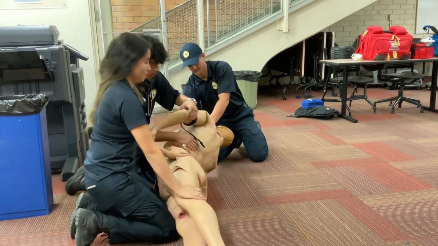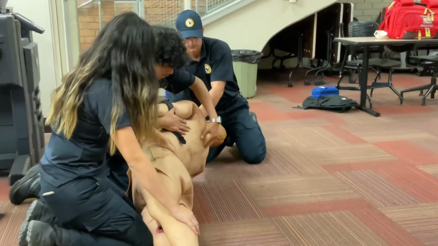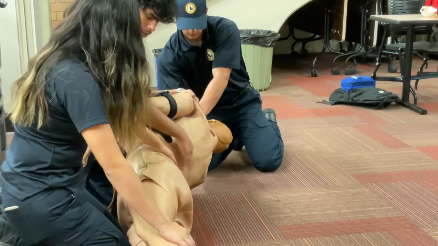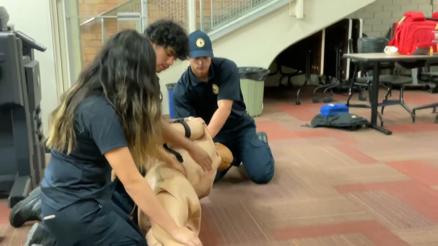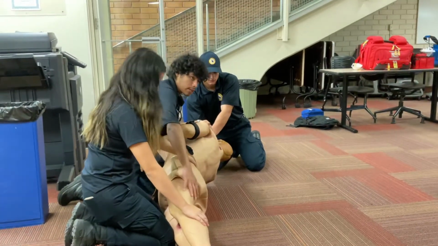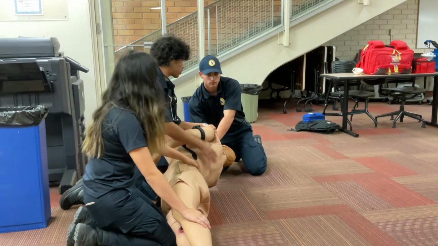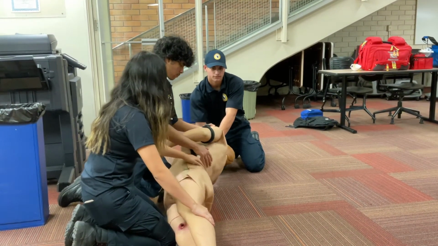Cool. Okay, so then I'm gonna be checking the cervical again. I'm checking for any secondary injuries. I'm gonna check the thoracic and then the lumbar spine. Is there anything? Nope. Check for DCAP-BTLS. I'm gonna check the buttocks area and the lower extremities again. Check for any DCAP-BTLS. Do I find anything? Nope, looks good. Okay, so we're gonna lower the patient down. Here we go. 1, 2, 3.